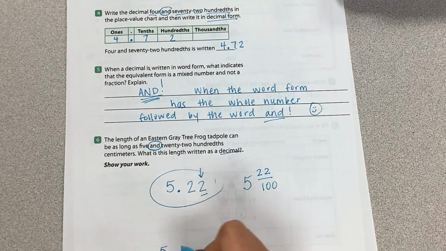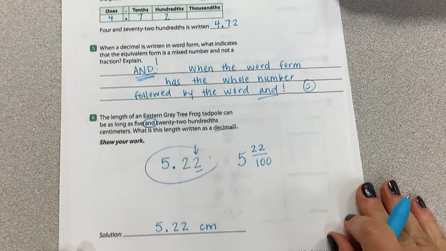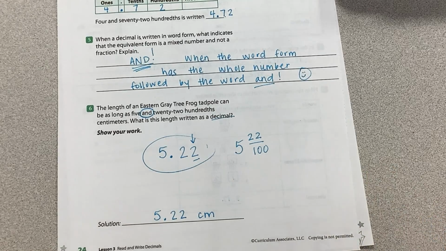So 5 and 22/100, and then centimeters. I'm going to make sure I put the appropriate abbreviation. So it's going to look like that.